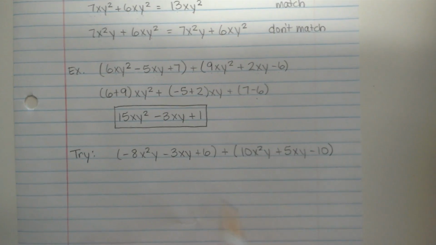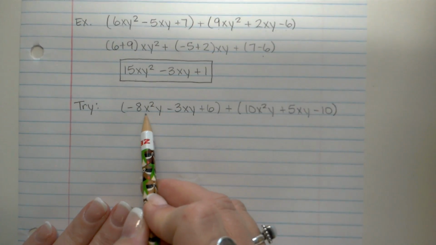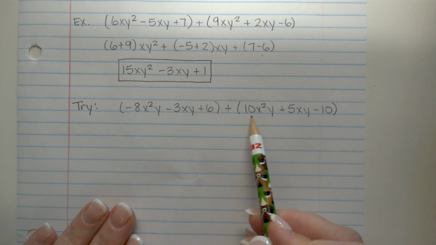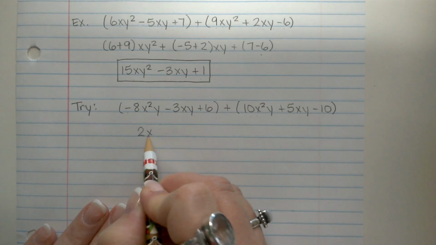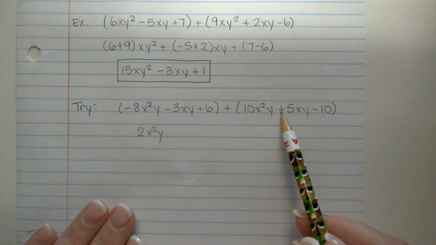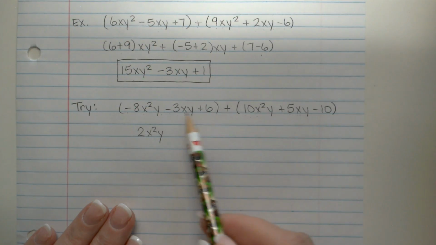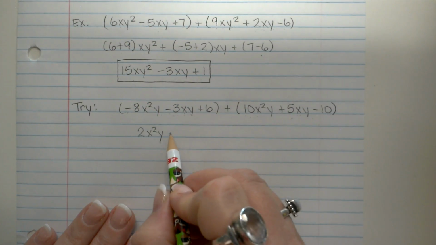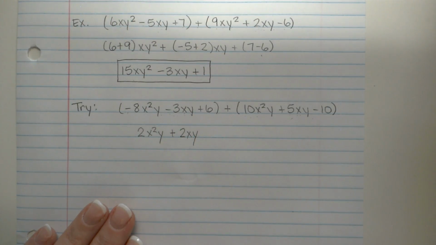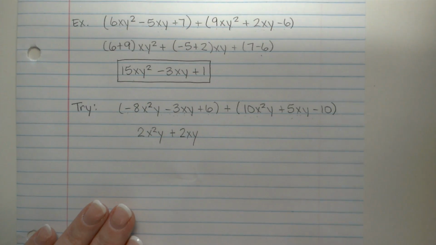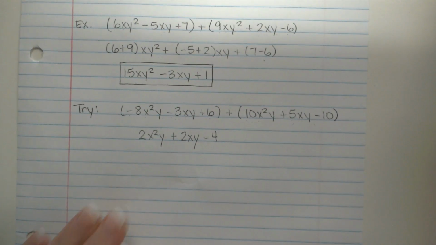So let's do an example, okay? So we've got negative 8 x squared y's, and we've got 10 x squared y's. So we can combine the negative 8 and the positive 10 to get 2 x squared y's. We've got negative 3 xy's and positive 5 xy's. The x's are the same, the y's are the same, the exponents are the same. So you can combine, you have negative 3 of them and positive 5, which leaves positive 2 of those. Then we look at our constants, a positive 6 and a negative 10. It's the same as saying 6 minus 10. And so the answer is 2x squared y plus 2xy minus 4.